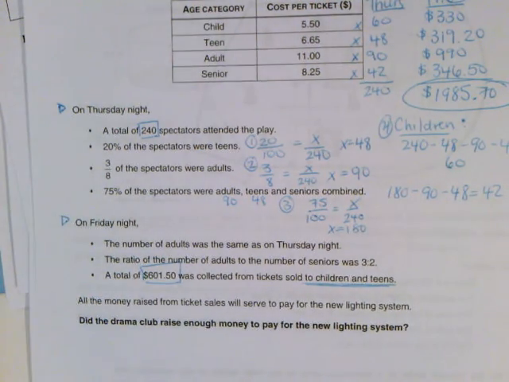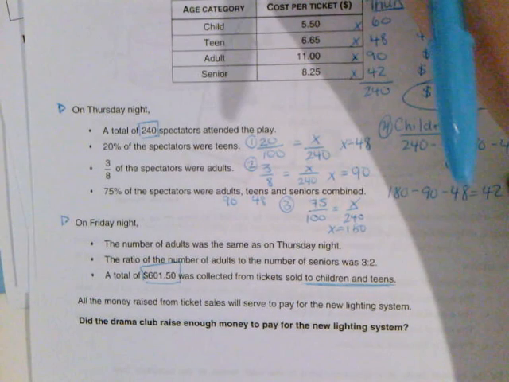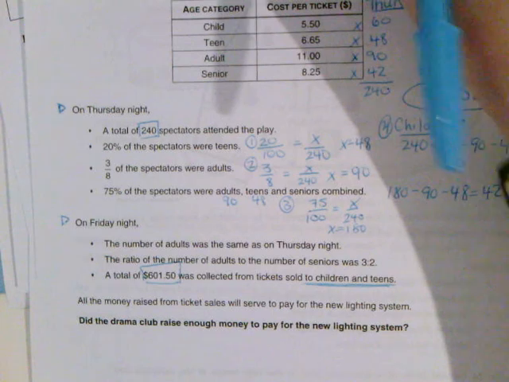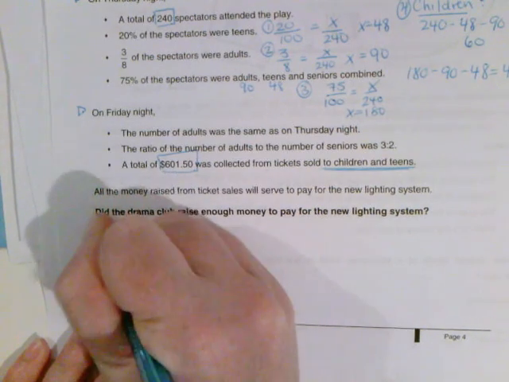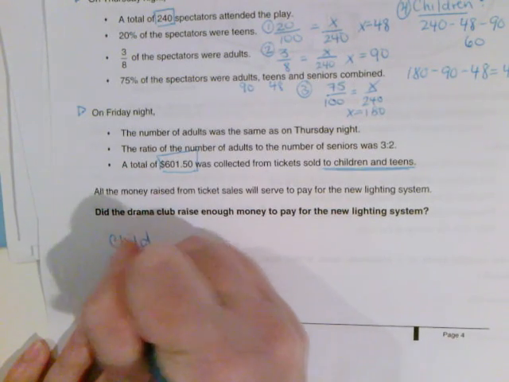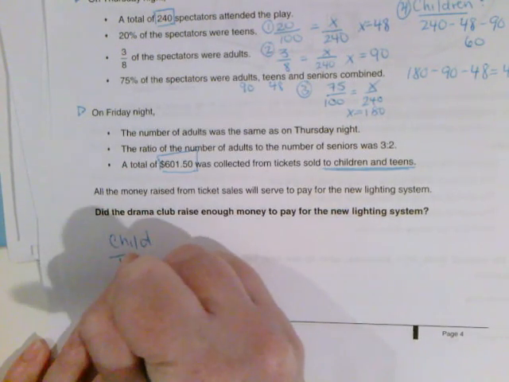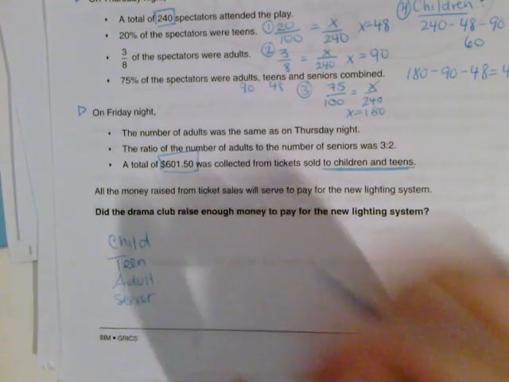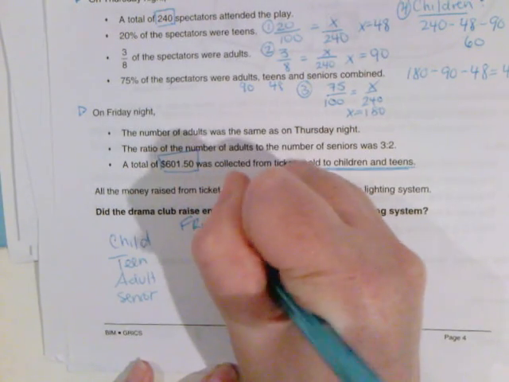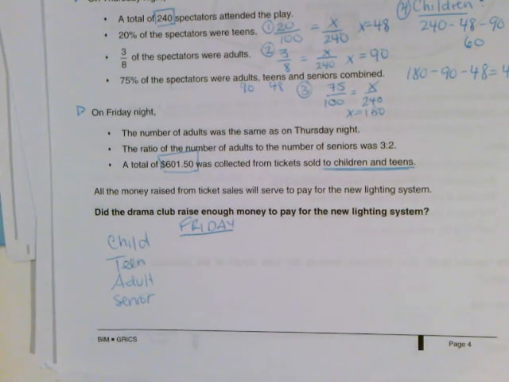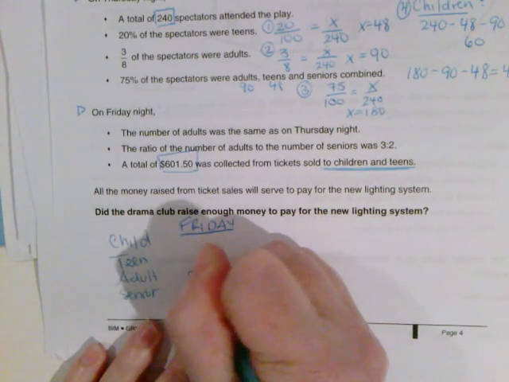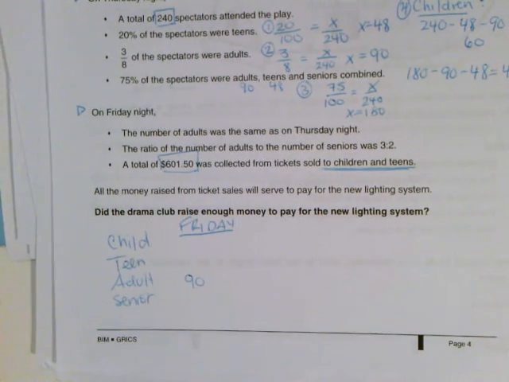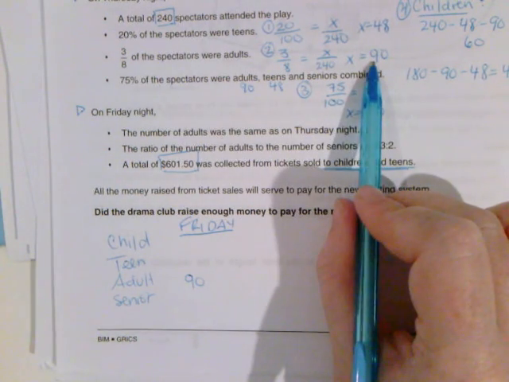Okay, so what I'm going to do is I'm going to kind of create the same table underneath for myself over here. I have child, teen, adult, and senior for Friday. I'm just going to keep track of the numbers, and then I'm going to bring down the prices. So the way I'm going to organize this in here is that my adults is still going to be 90 because it says it's the same number of adults that was on Thursday night. So we calculated right here that it was 90 adults on Thursday night. So that one's going to be the same.